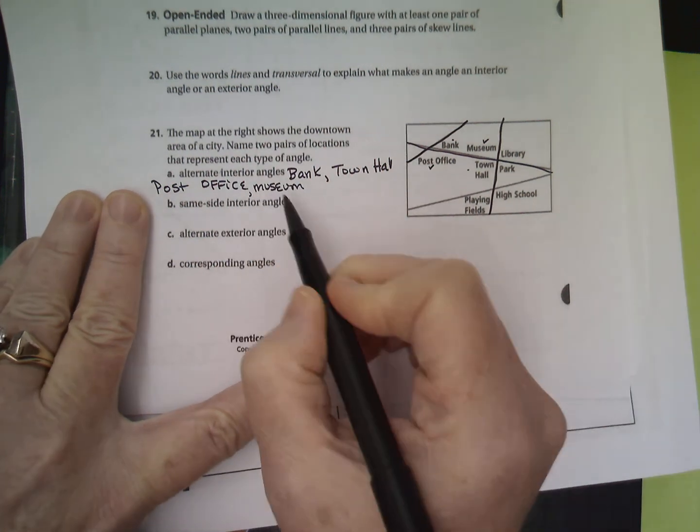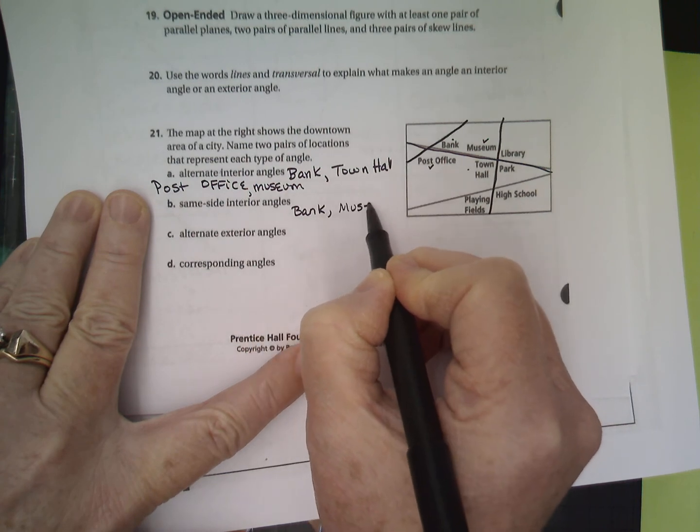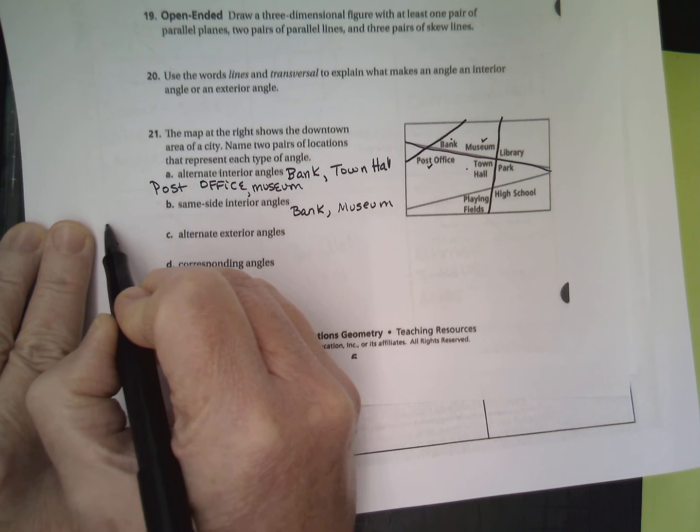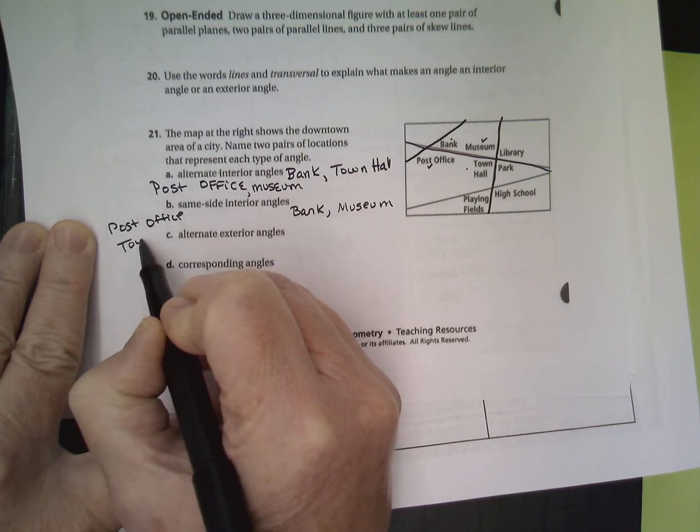Same side interior, I'm going to use the bank and the museum and the post office and the town hall.